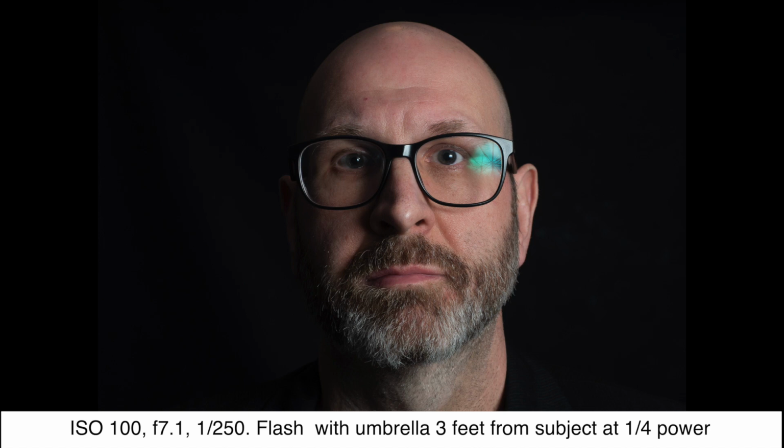Beautiful exposure. Once again, we're not concerned with the quality of this photo. We're just looking at the exposure. So these are a starting point for you. Now, what if you don't want your light to be 3 feet from your subject? What if it needs to be farther away? Maybe your light needs to be 6 feet away.